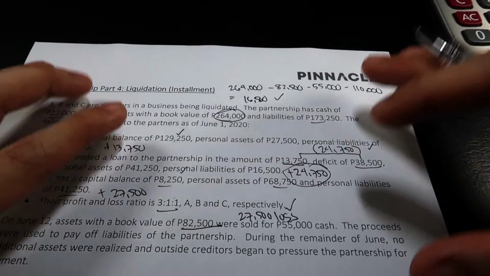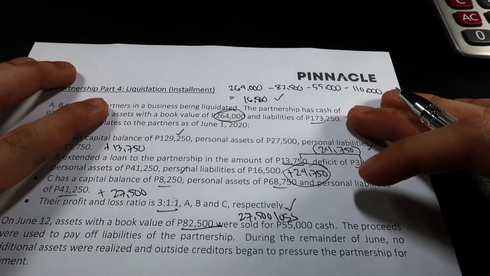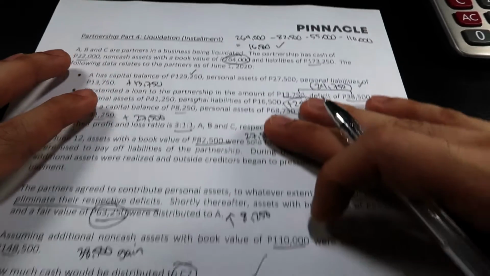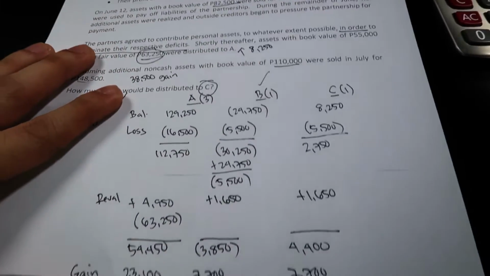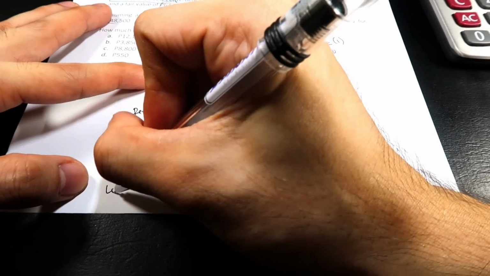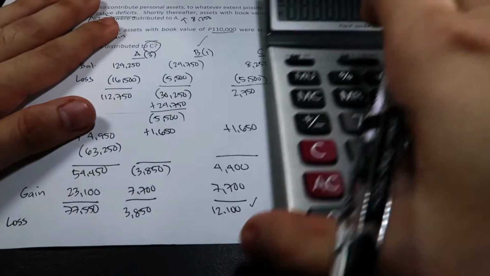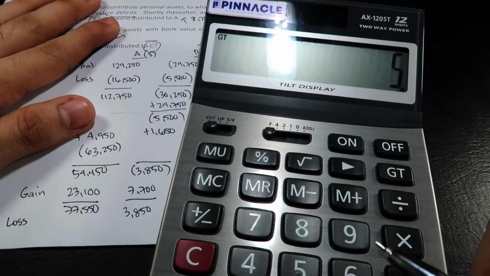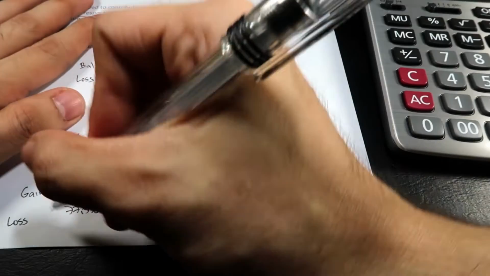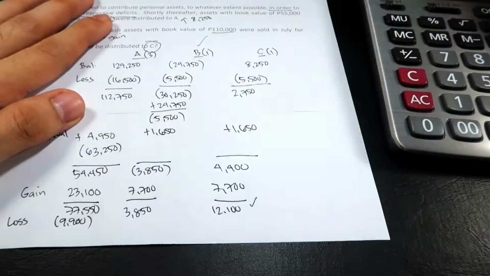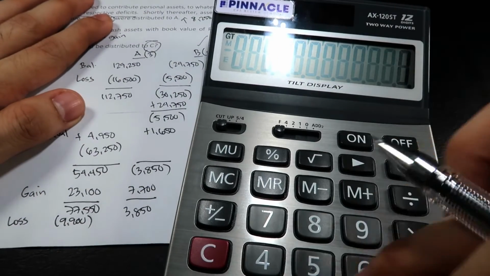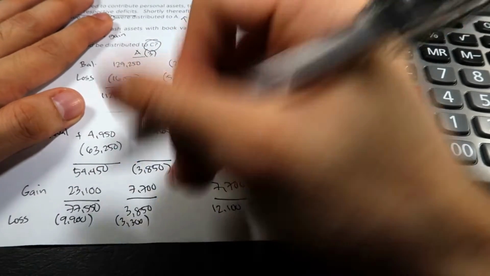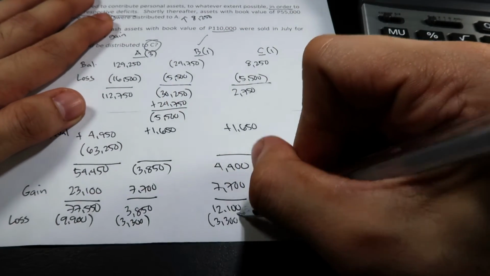16,500. Okay? We call this the schedule of safe payments. Okay? Yun yung main difference between installment and lump sum liquidation. In that case, since i-assume natin na 0 na yan, i-reflect natin siya as a loss to the capital balances of the partners. 16,500, let's allocate that to the 3 partners times 3 over 5. 9,900 for partner A. Okay. For partner B, total loss of 16,500 divided by 5, 3,300. Okay. And also for partner C, 3,300.